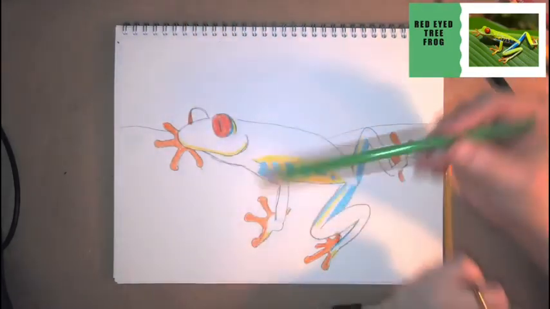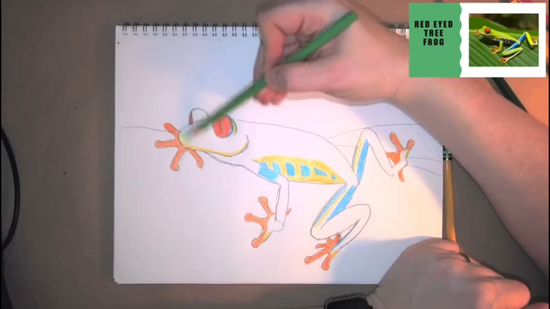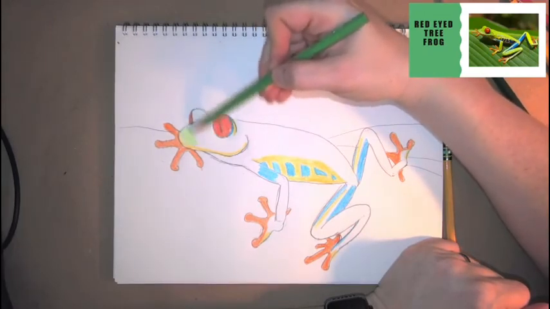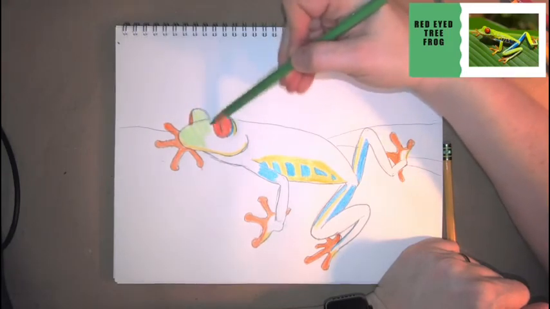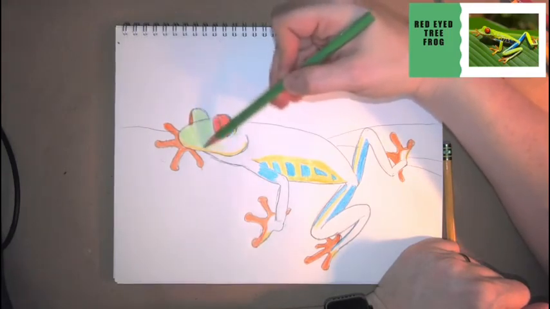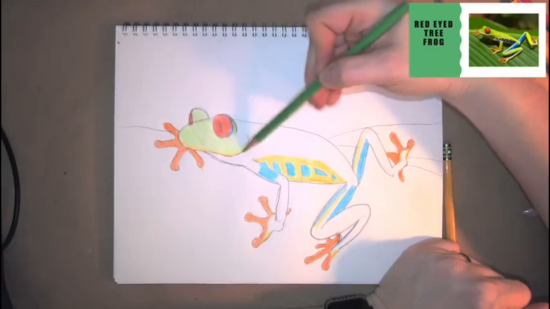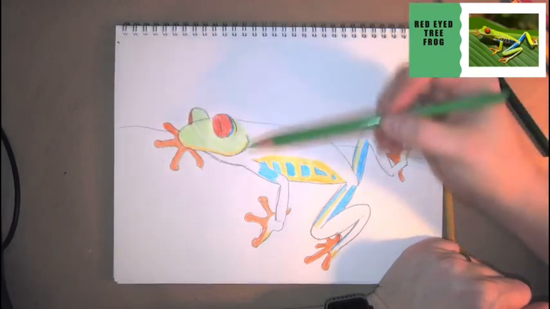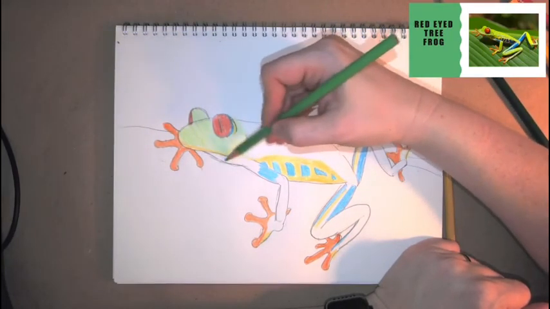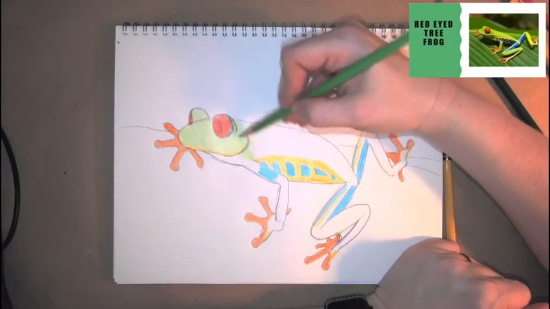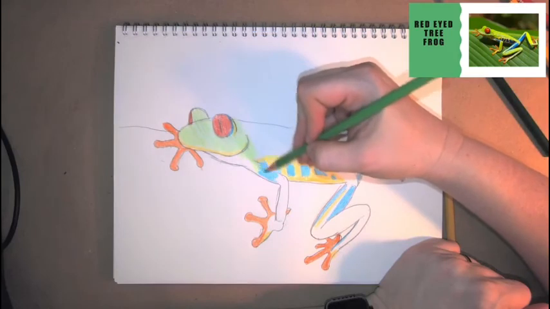Now I'm going to continue doing the rest of him in a light green, because he's not a dark green, he's a very light green. The only place I'm not going to color green is if you look very carefully, or if you can go back and look at the picture. He doesn't really have green underneath his chin to this little bit right around there, and it kind of blends in.